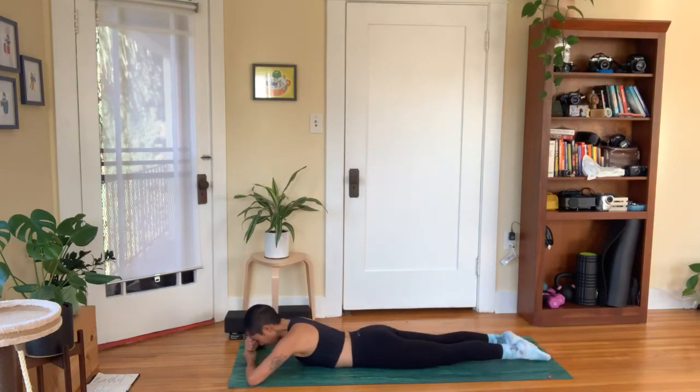Again, lifting your left leg, using the back of the thigh. Good. Lower the leg down.